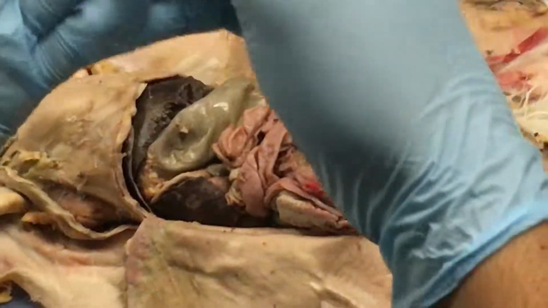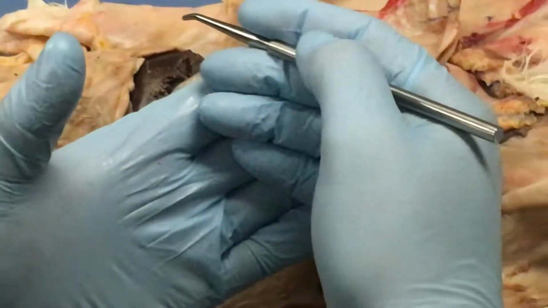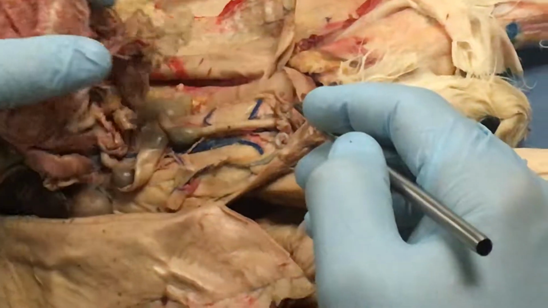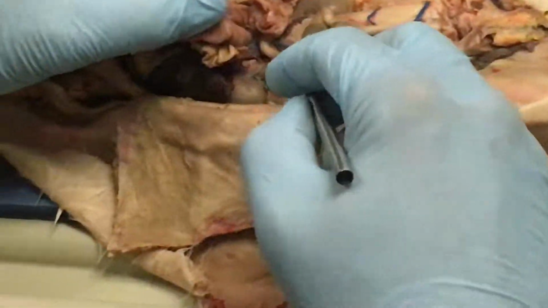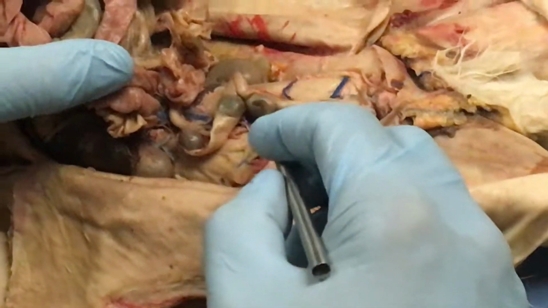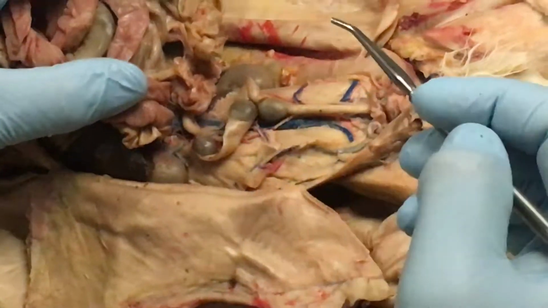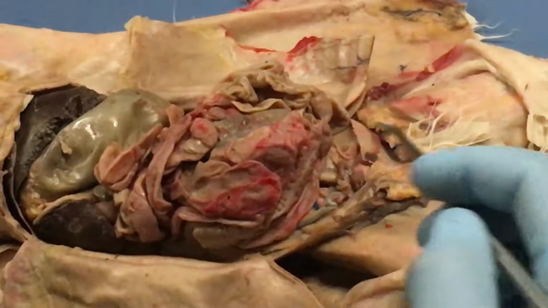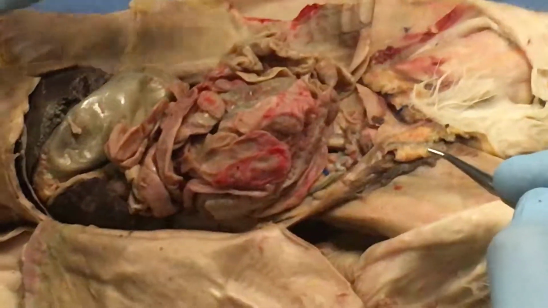You can also just say it's a fermentation chamber. Fermentation chamber for plant food. Okay. What about the large intestine? What's the function of the large intestine? Absorption of water. Okay. Good. All right. Okay. Now let's take a look at the muscles.